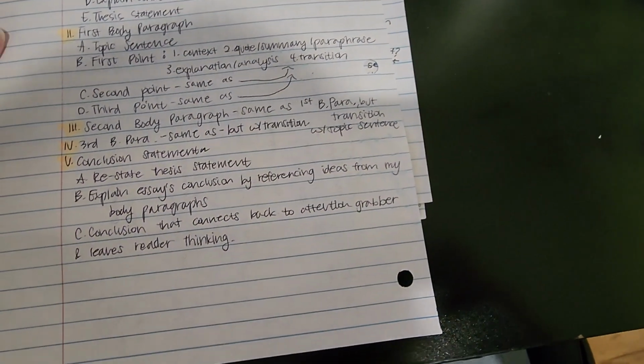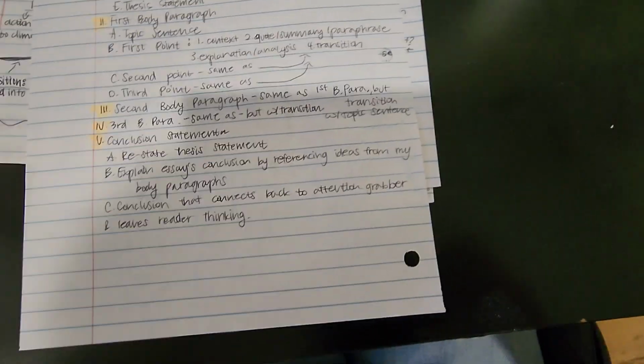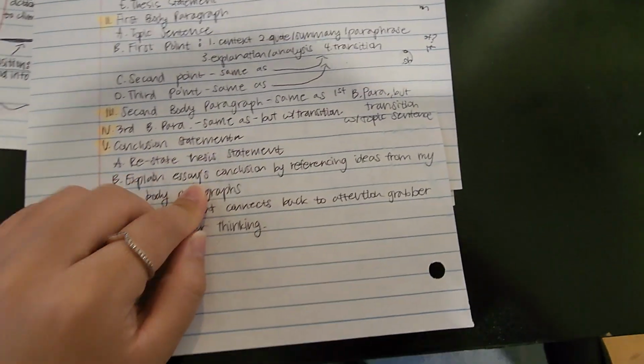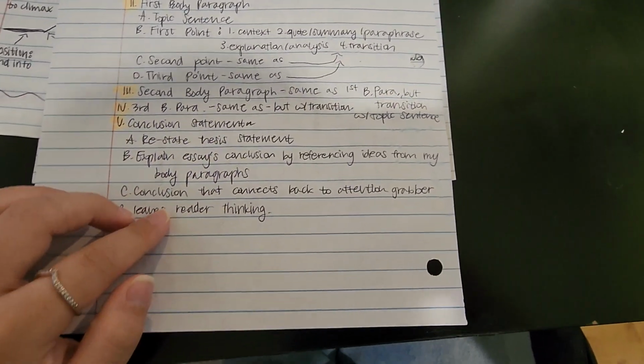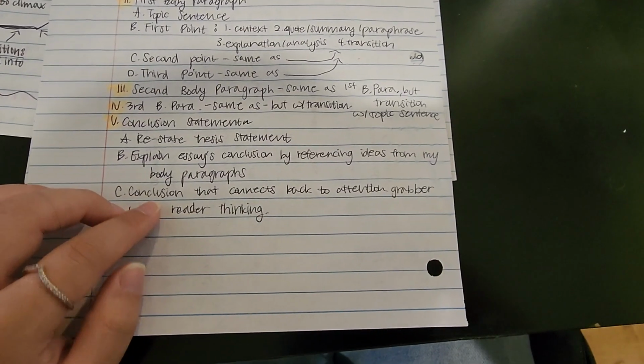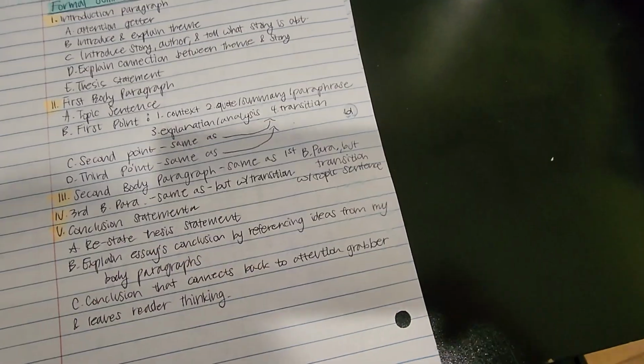Lastly, we have our conclusion paragraph. It should restate the thesis statement, explain the essay's conclusion by referencing ideas from your body paragraphs, have a conclusion that connects back to the attention grabber, and leave the reader thinking.